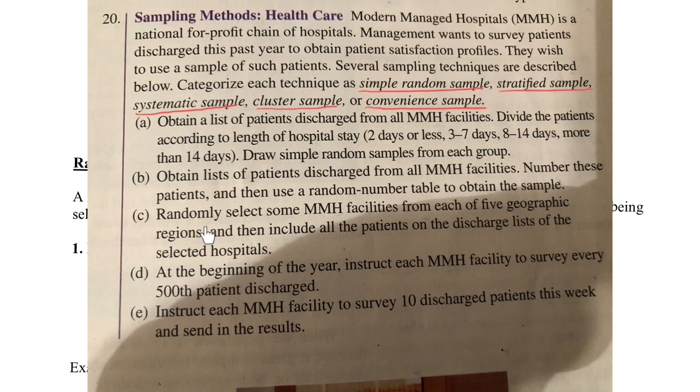Okay, part C, randomly select some of these facilities from each of 5 geographic regions. So you've got these 5 regions. We're just going to randomly select some of these facilities and then include, here's the key word, all the patients on the discharge list of these selected hospitals. So we're going to randomly select some hospitals and then include all the patients on the discharge list. So what is that one? That's a cluster sample. We randomly select some of these hospitals and then we include all the patients of those selected hospitals.